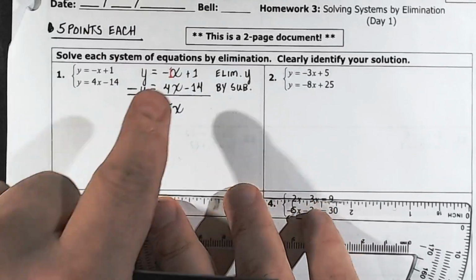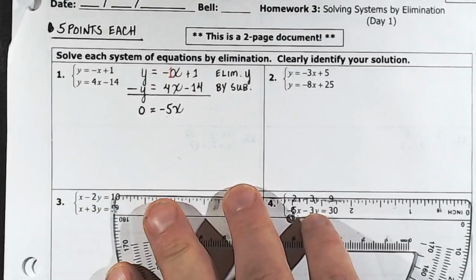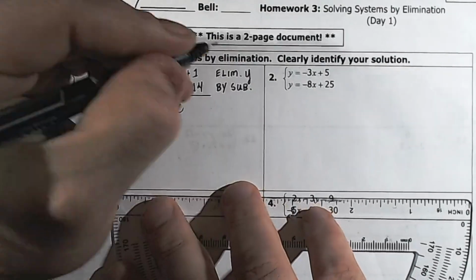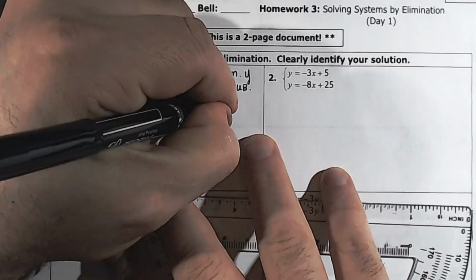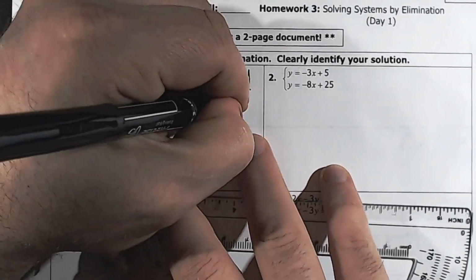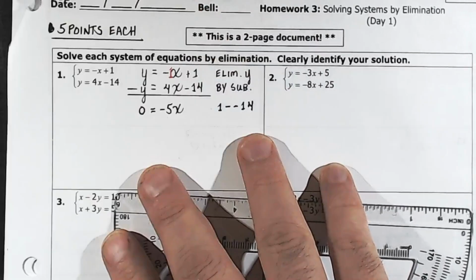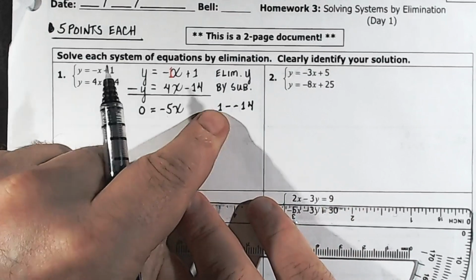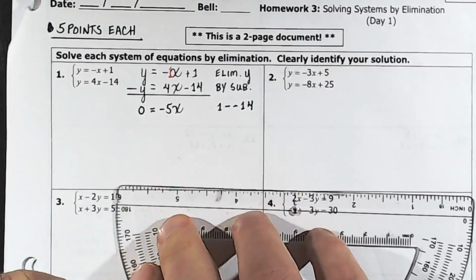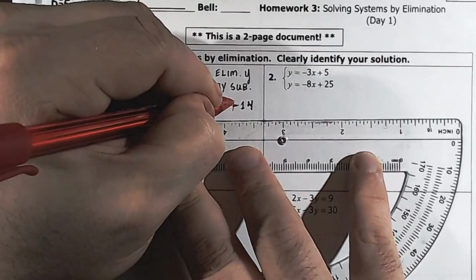Now, 1 minus negative 14. If I write this, it looks more clear. 1 minus negative 14. And this is one of the big landmines, so watch out. 1 minus negative 14, that's a double negative, so I need to change this to a plus sign.